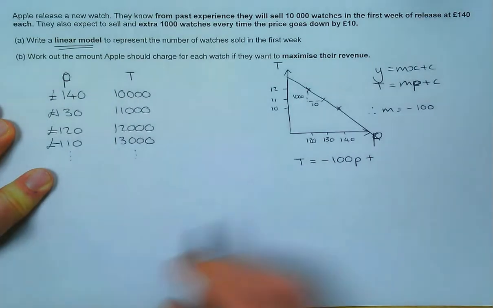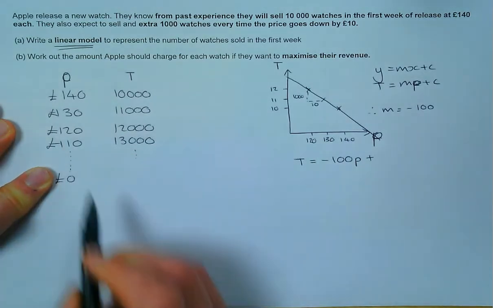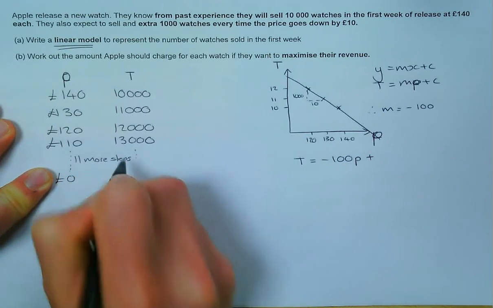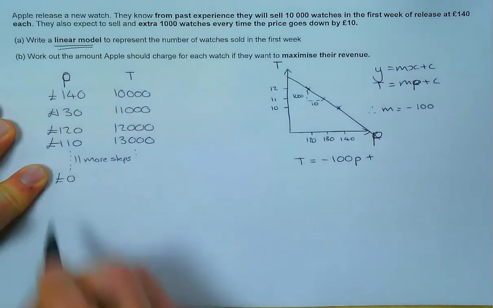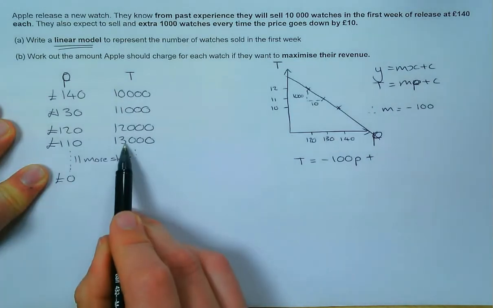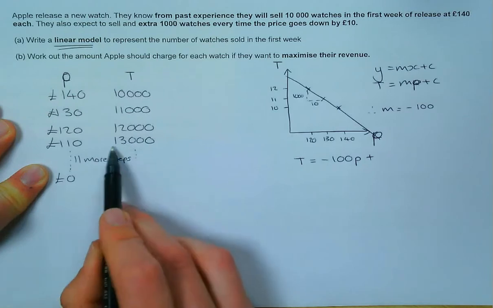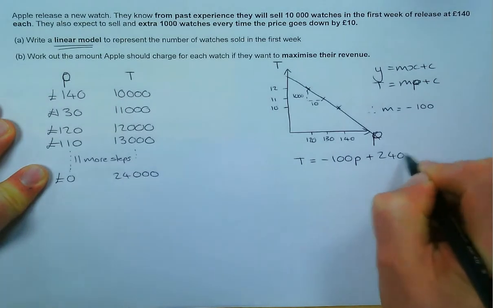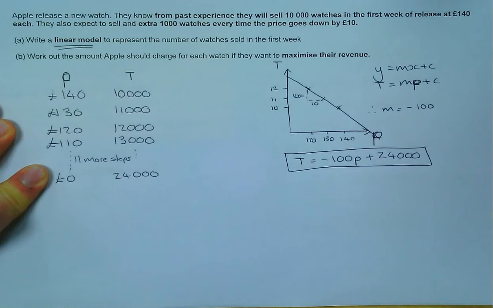Or you could think of it this way: when p is 0, if we continue this down to when the price is 0, you can see that's 11 more steps. Yep. So 11 more times of reducing the price to 0. So then we're going to add on an extra 11 thousand. So what's that going to be? It's going to be 24,000. So that is our linear model. That will represent this information we're given up the top. Okay, so that's part A.